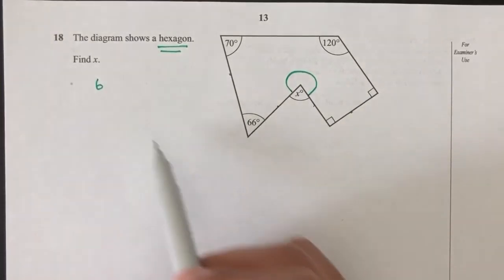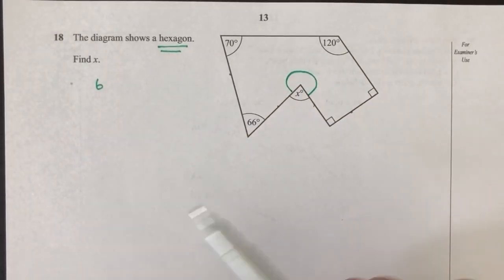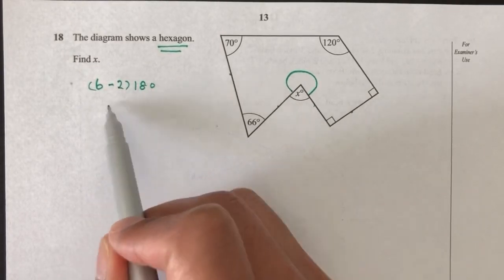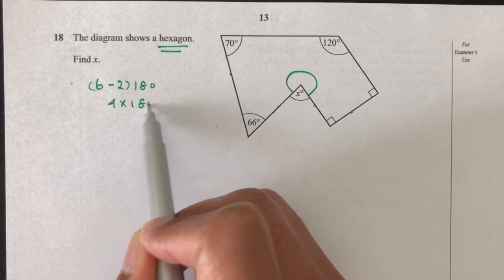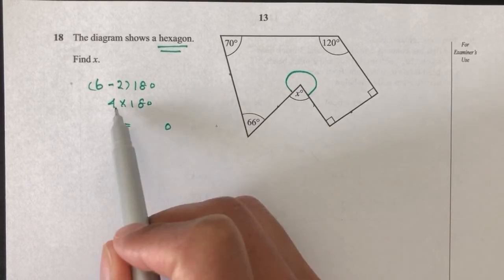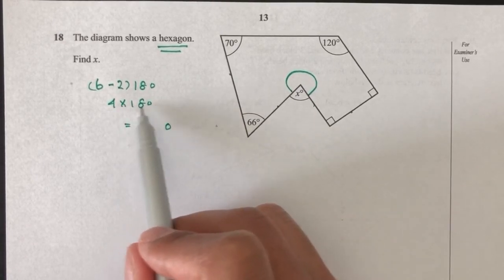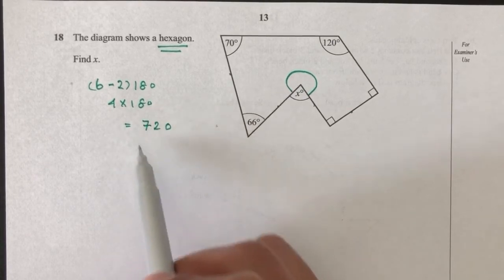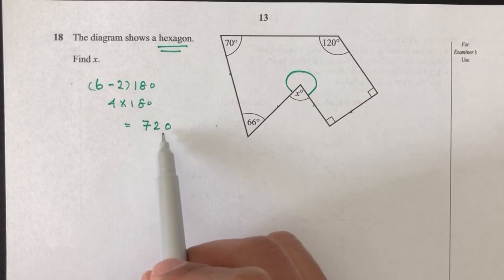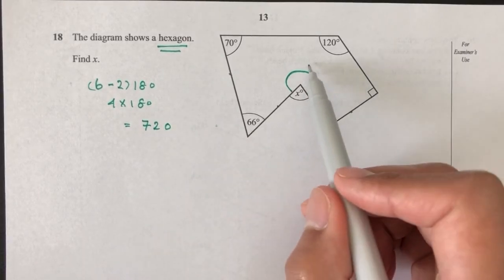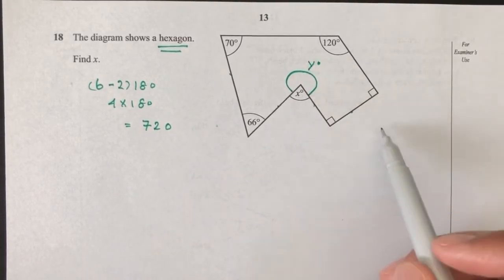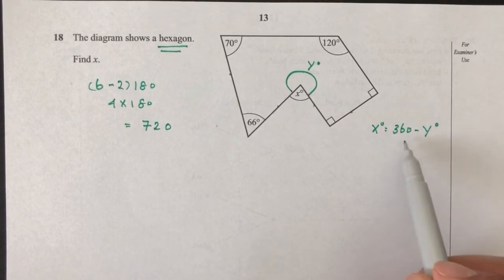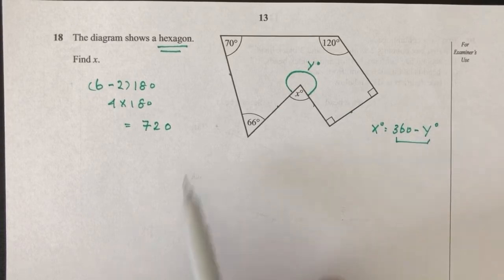6 sides. Let's find the sum of all the angles in the hexagon. So 6 minus 2 times 180. Now it is 4 times 180. That will be 720. So the sum of all the angles will come down to 720. So let's call this angle y. What is the value of x? X will be 360 minus y. So let's first find the value of y.